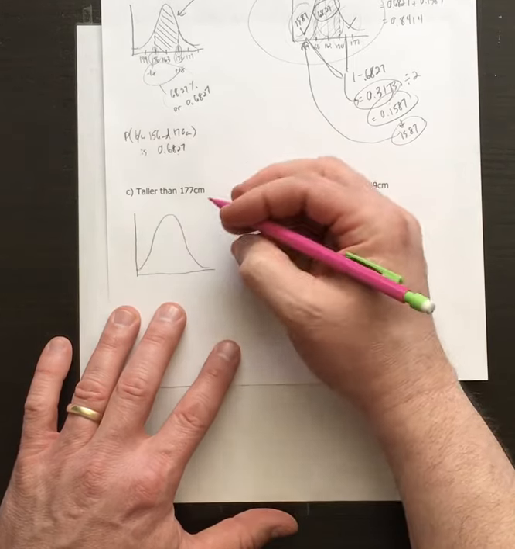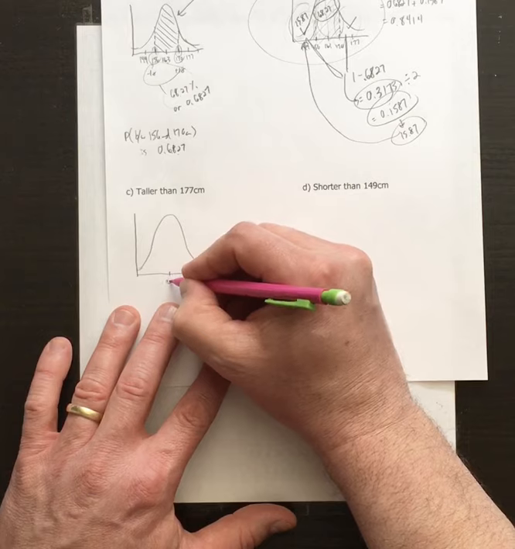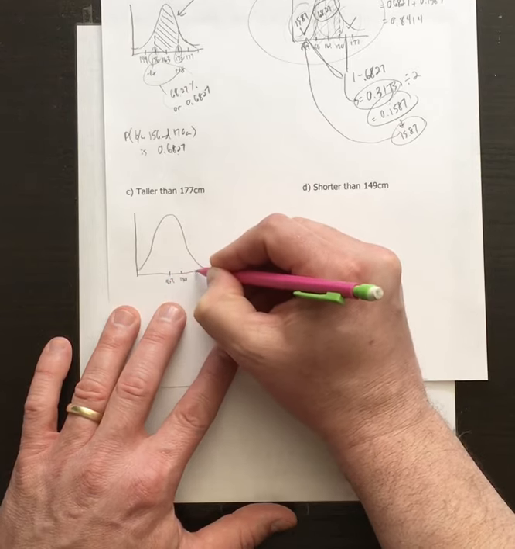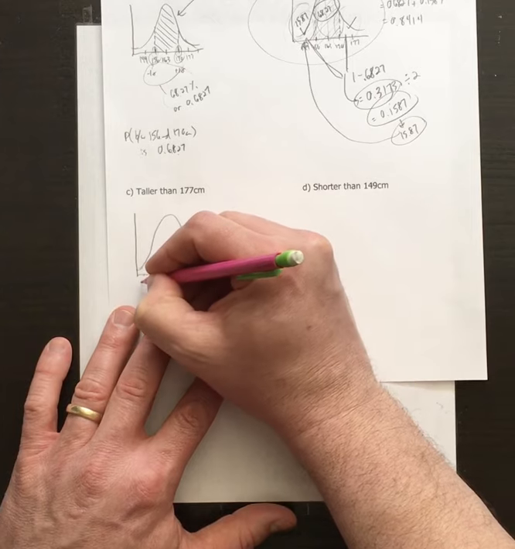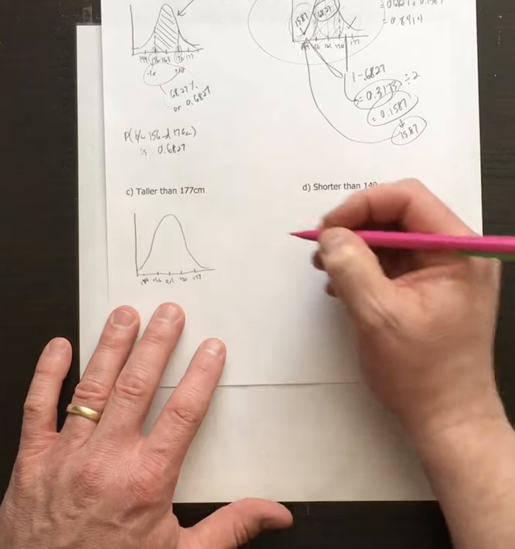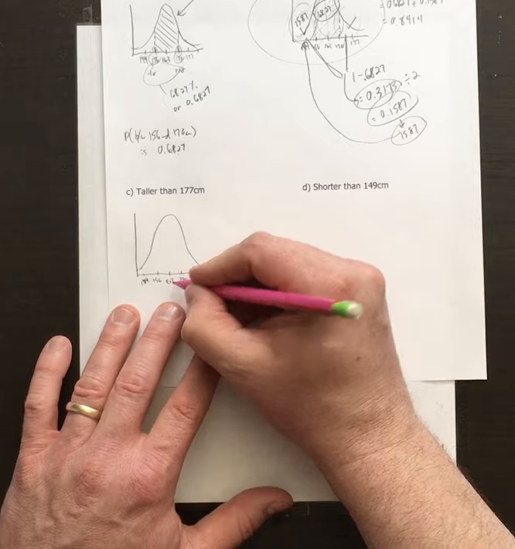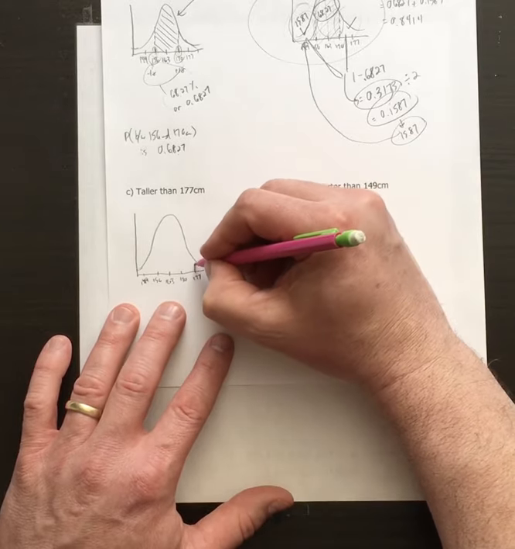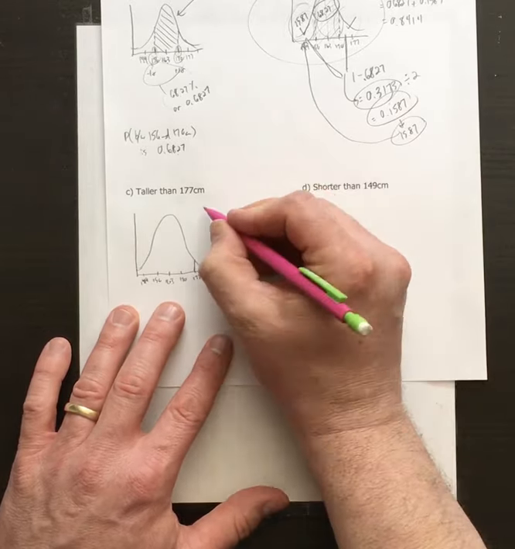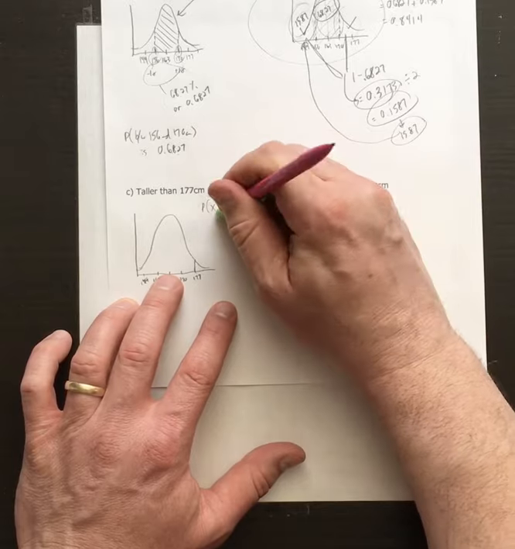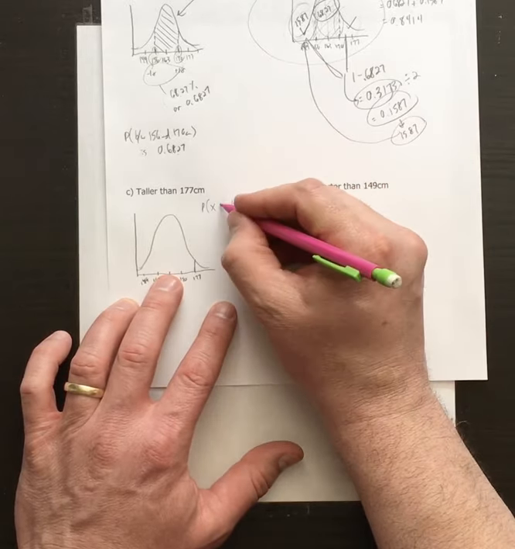It's not the best normal curve that I've done in the world. Okay, 163, 170, 177, 156, 149. Now I want to know from 177 upwards. So this is the probability that x is going to be greater than or equal to 177. It actually says taller than 177, so I should go greater than 177.